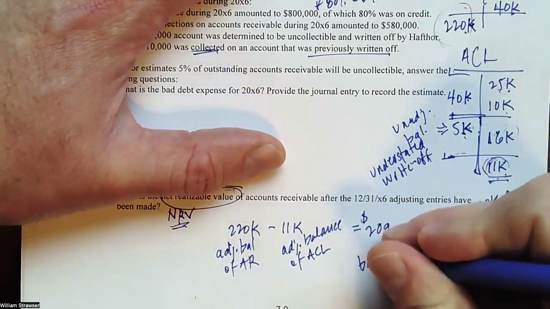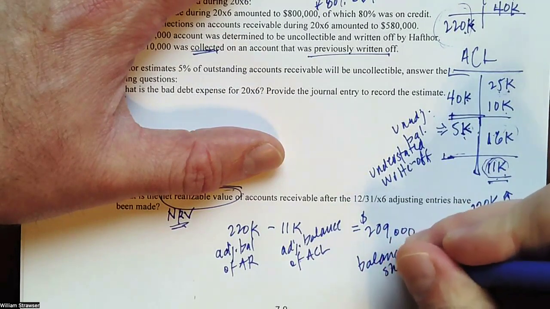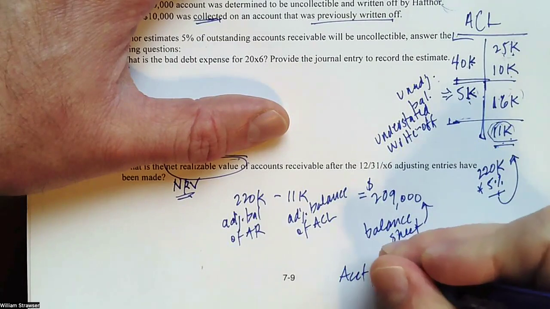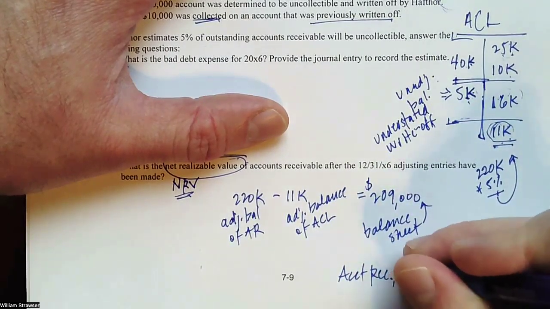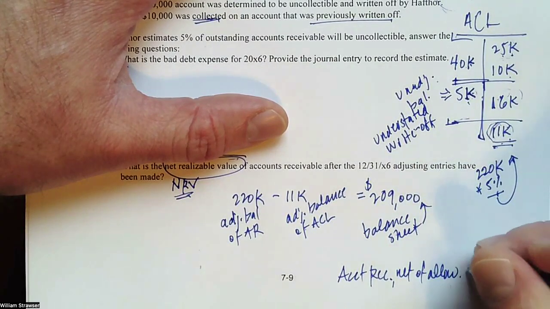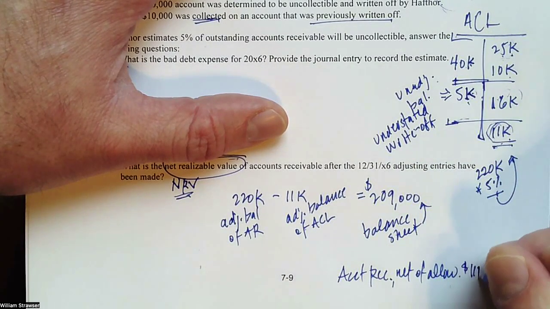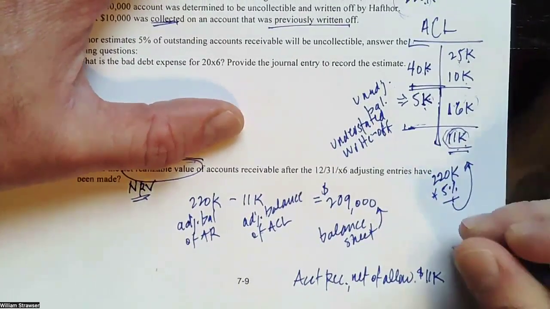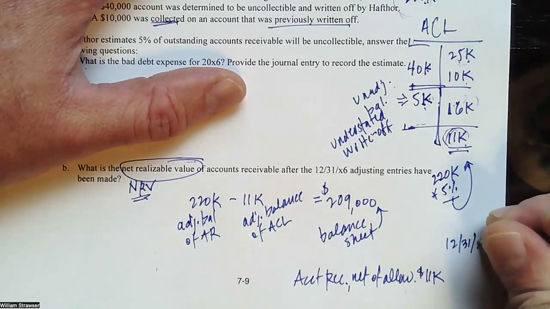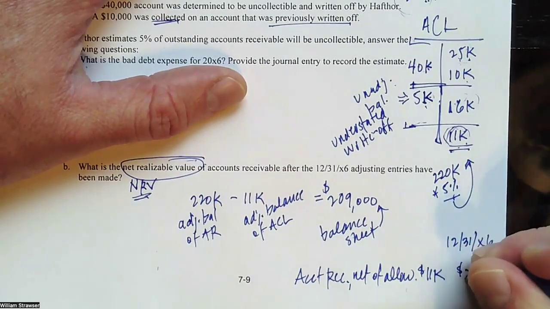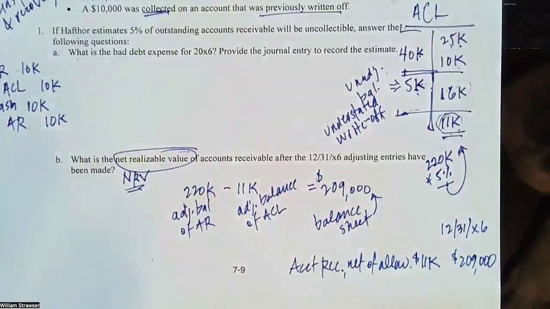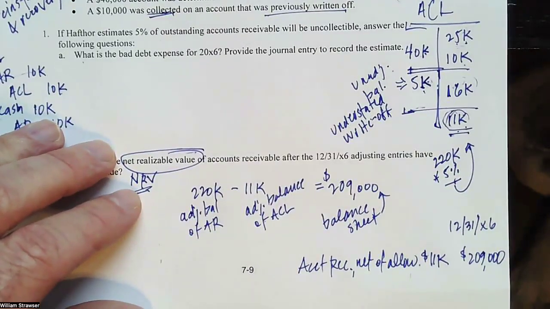This is also what we would see on the balance sheet for the receivables disclosure. It would look something like this: accounts receivable, net, of course not shorthanded, net of allowance, $11,000. And then the column under which we'd find the dollar value would list it at 209. So receivables are listed on the balance sheet at their NRV.